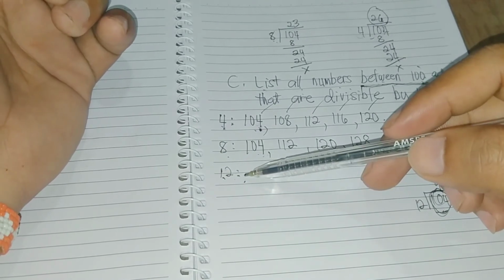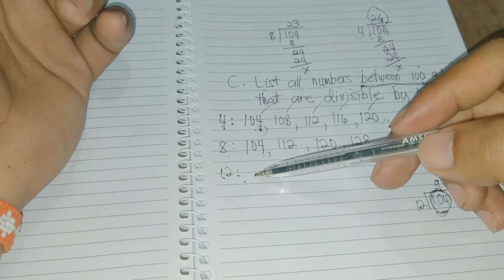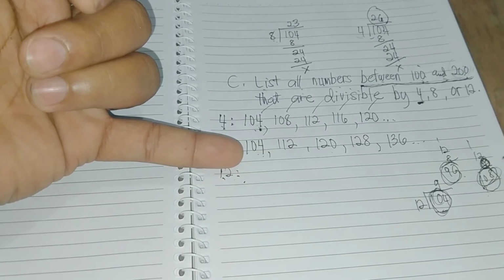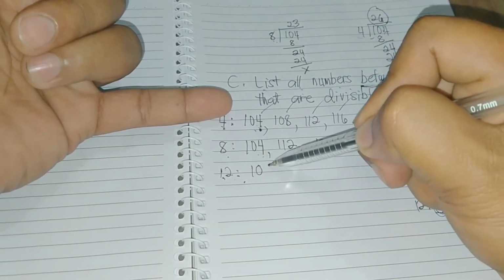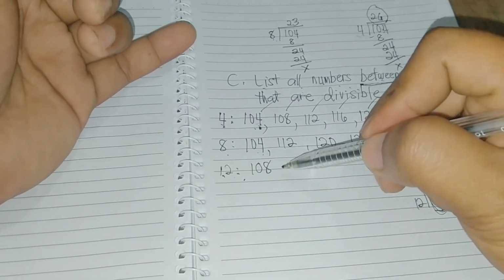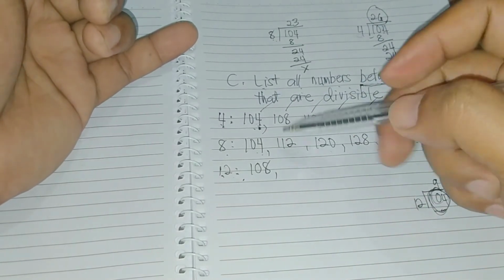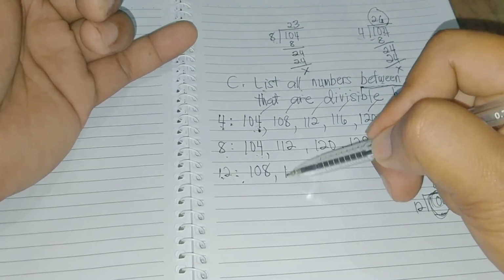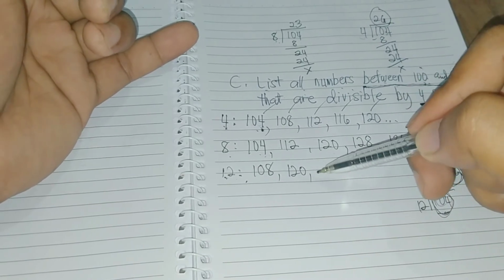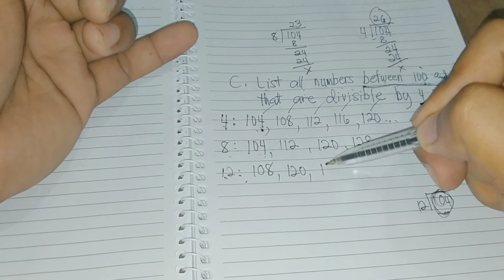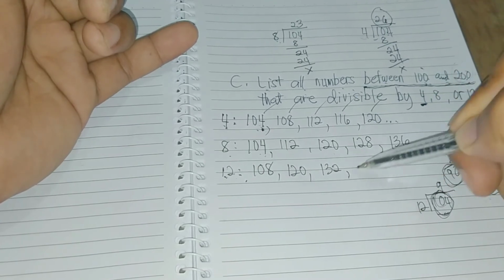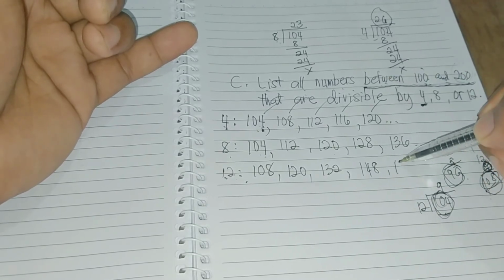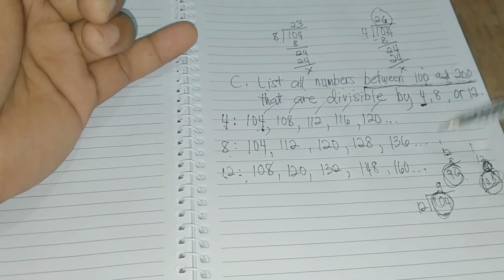109. Oh, let's try 8. 108. Oh, if it's 108, so the answer is 9, a whole number. So therefore, we can begin with 108. And from there, we will add 12. So 120. 120 plus 12, 132. 132 plus 12, 144. 144 plus 12, 156. And you will continue.